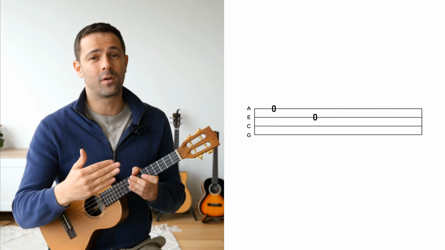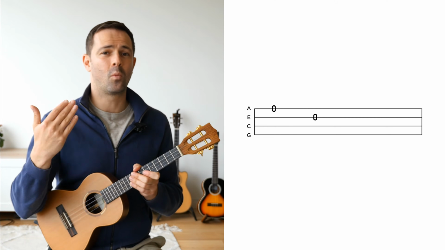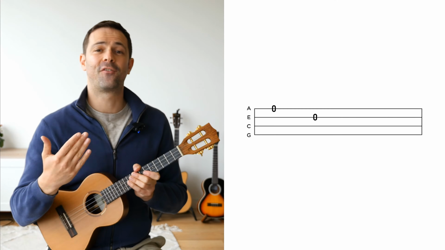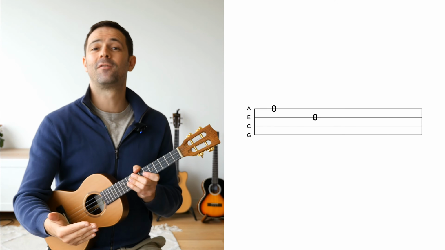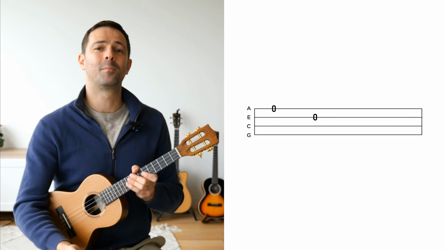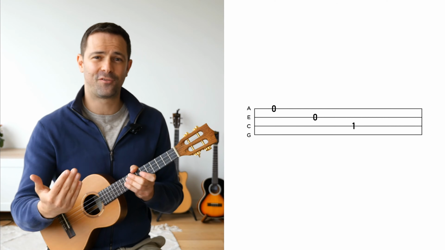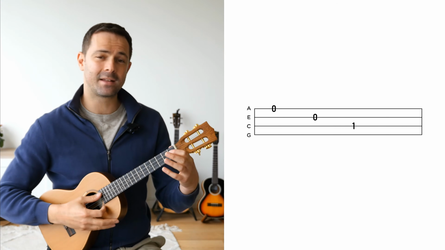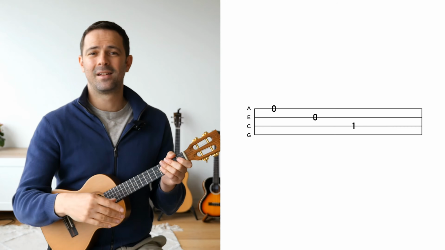Now the third line, or the third string, has the number 1 on it. That means the first fret. So you need to find your third string and place your finger on the first fret of your third string and play that note. Very good, and this note is called C sharp.